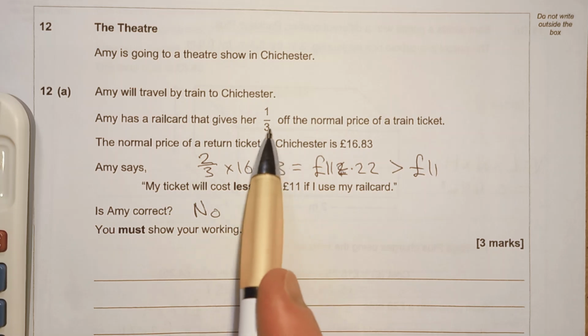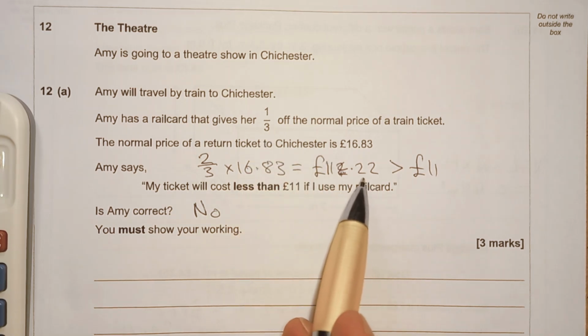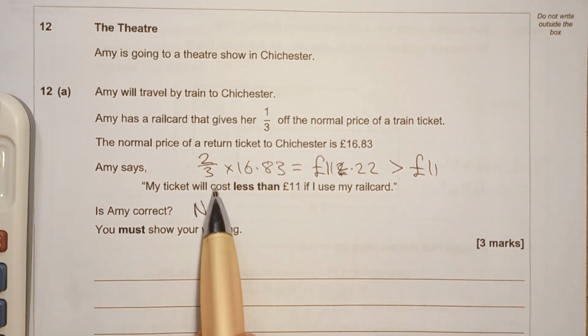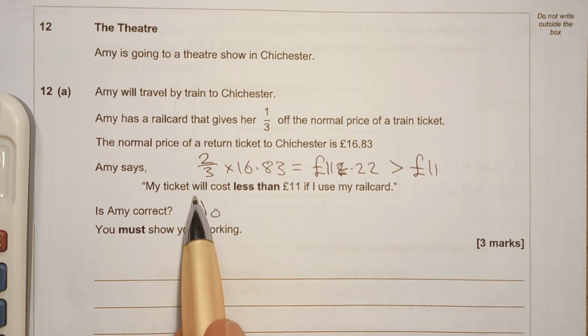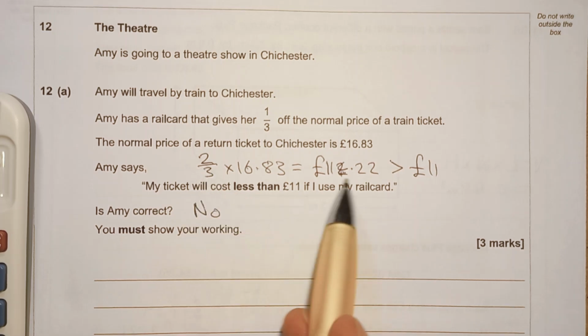So if you want, you can work out 1/3 of the price and then take it away. Let's say this is a slightly quicker way. Instead of doing 2 steps, you're just working out 2/3 and you get straight to your answer.